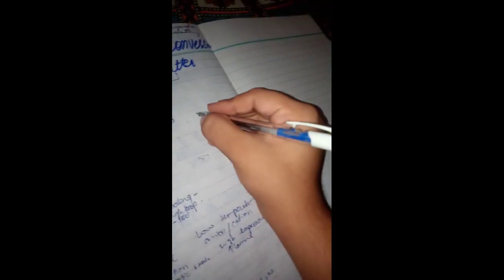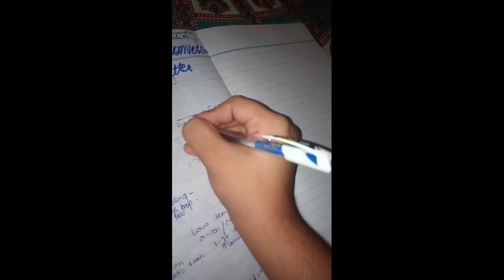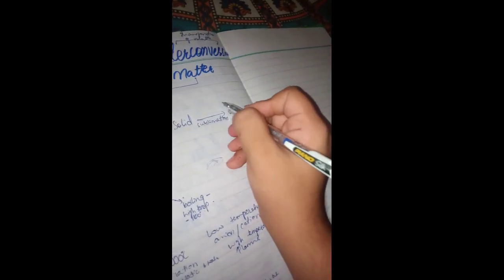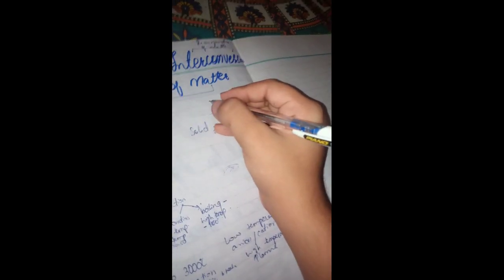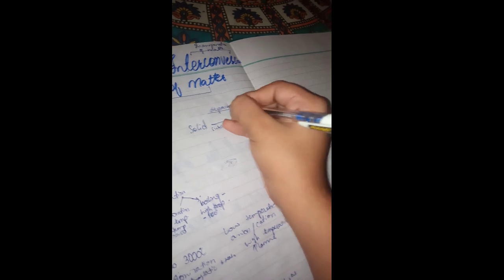So what if you want to convert solid into gas? That process is known as sublimation. But what if we want to convert this gas into solid? When we convert this, that is known as deposition. Deposition means this will convert back, that is known as deposition.